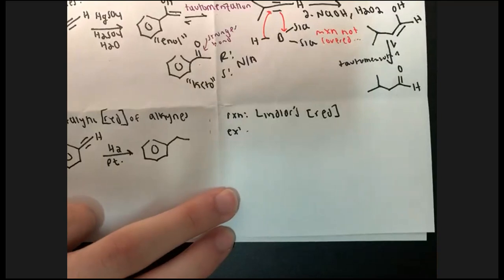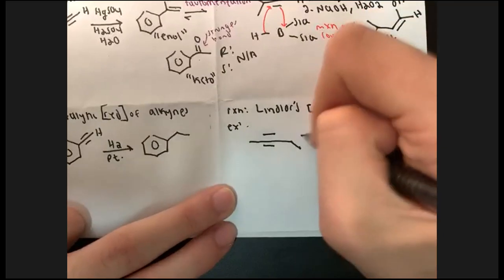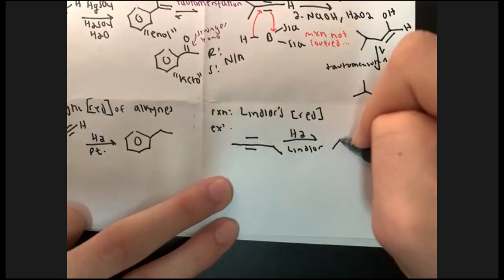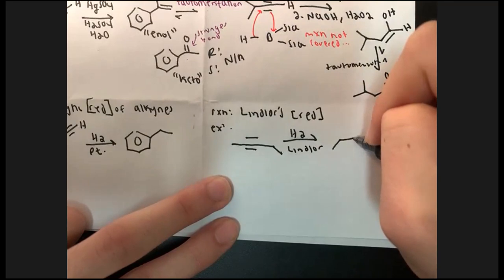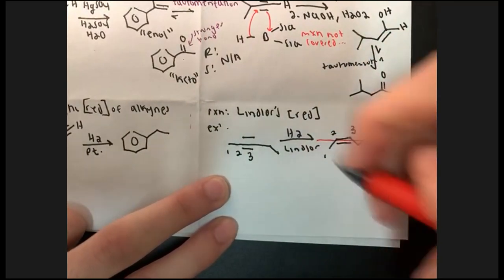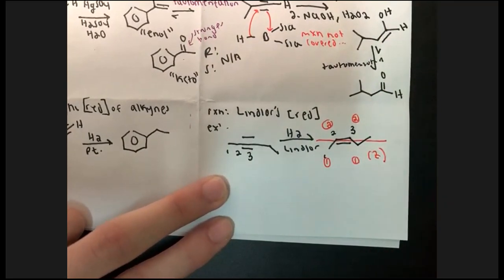Another type of reduction is Lindlar's reduction. Let's take this alkyne, do H2, and subject it to Lindlar. We're going to get the Z alkene, remember? So 1, 2, 3, 4, 5. I'm going to draw this so you know. We draw the line, priority 1, priority 2, priority 1, priority 2. Clearly, this is a Z alkene.